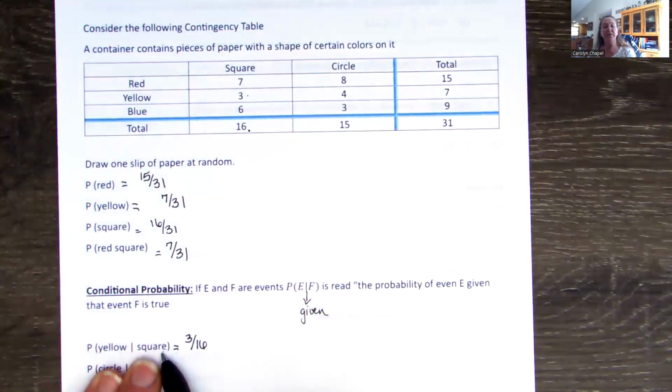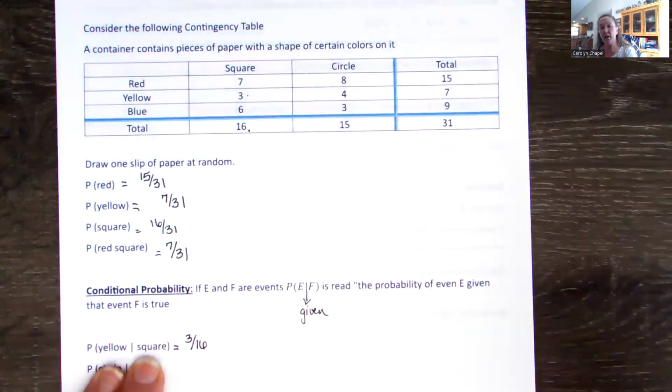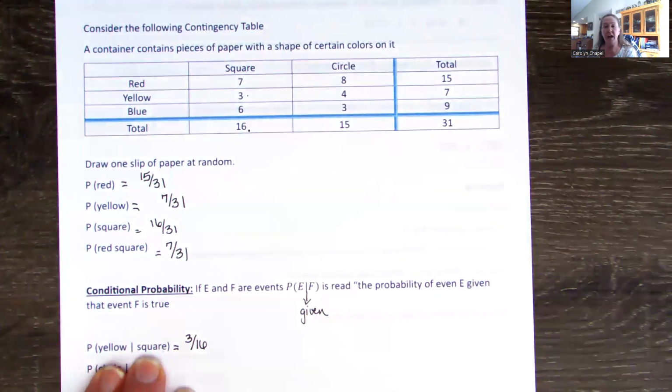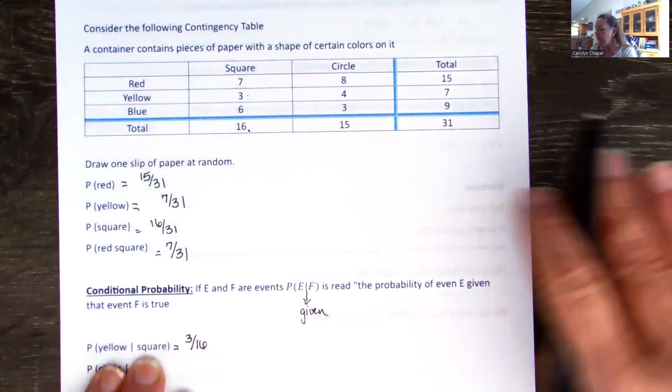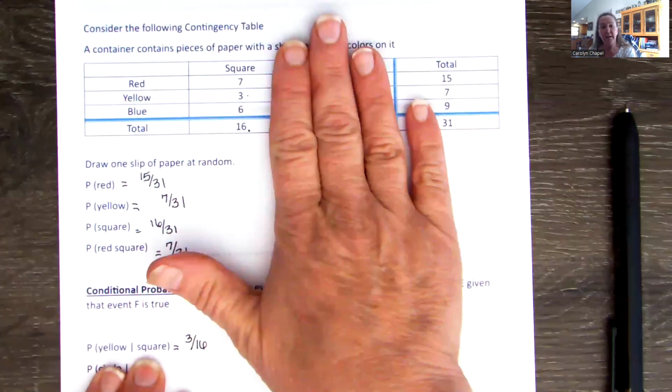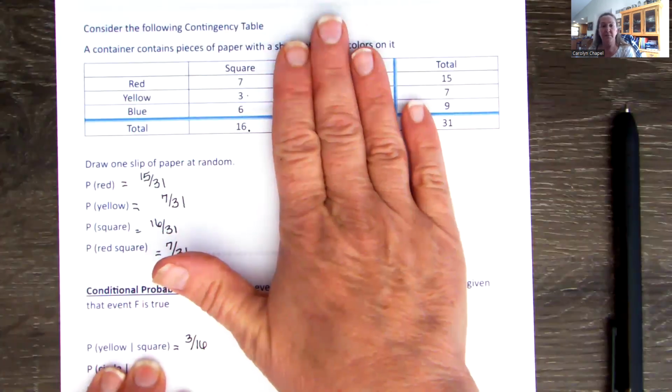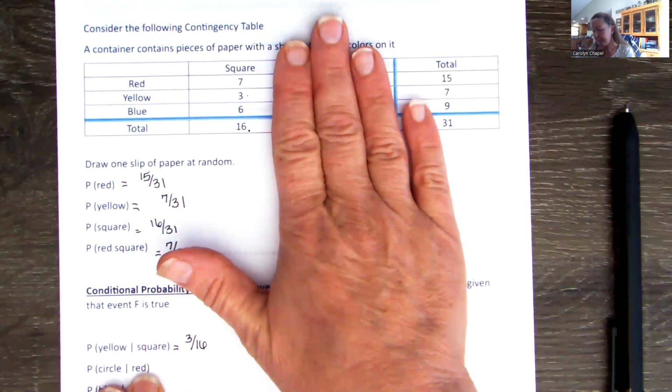So this restricts our sample space. We're no longer looking at all 31 pieces, because I've already told you it's a square. So I already know that we're only looking at those 16 pieces of paper.